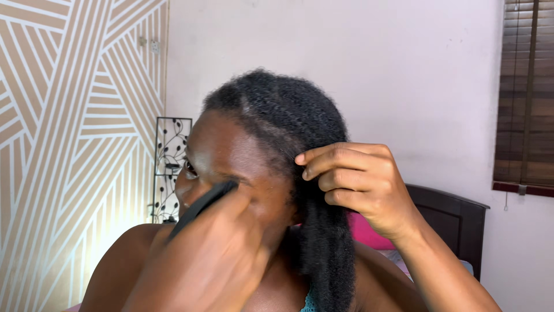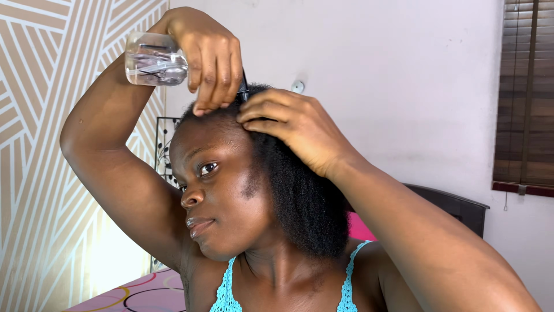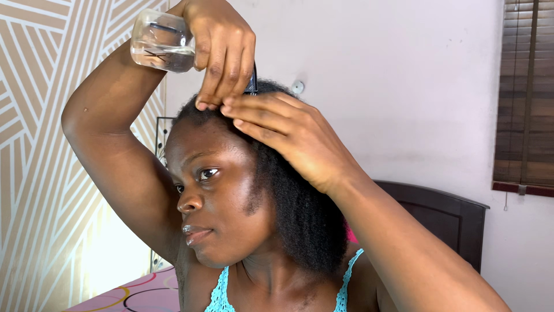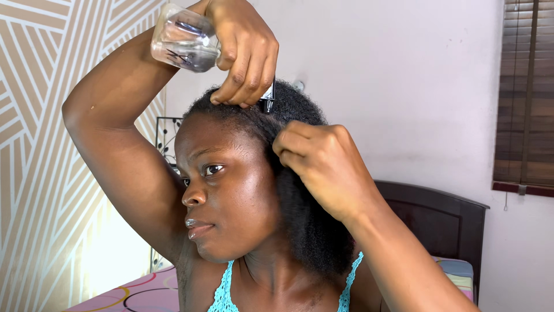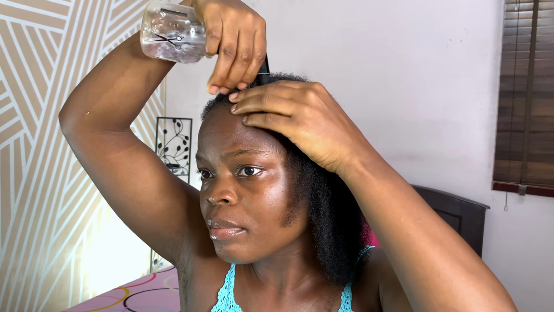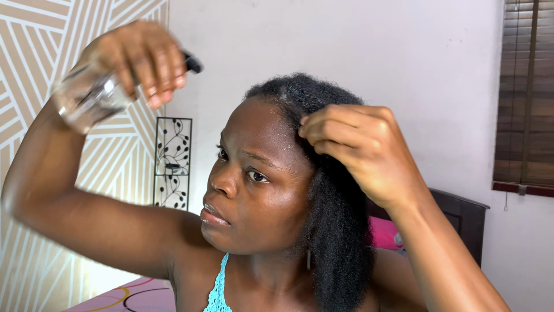The next thing is that it takes a long time for your hair to air dry. With low porosity hair, if the moisture gets absorbed into your hair, it's going to take a very long time to air dry because your cuticles are closed. So when that moisture finally gets in, it's very hard for your hair to dry fast. So that's another characteristic to look out for to know if you have low porosity hair.